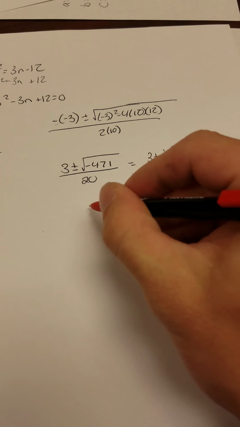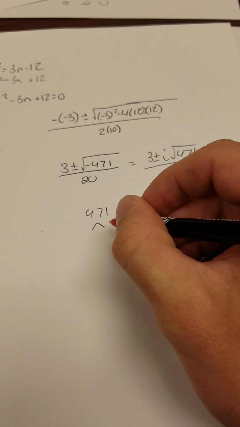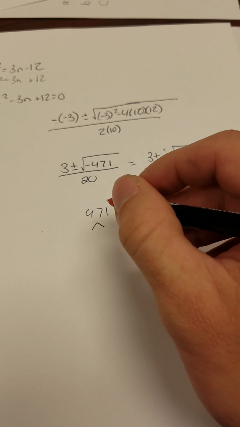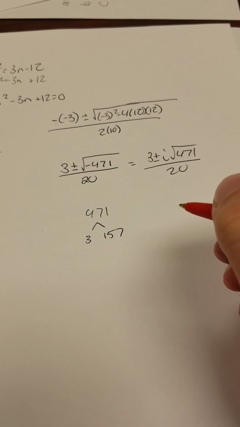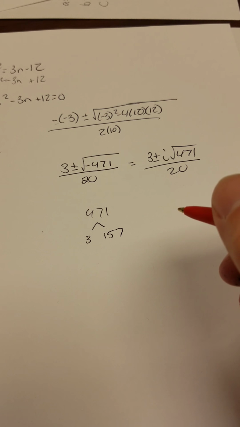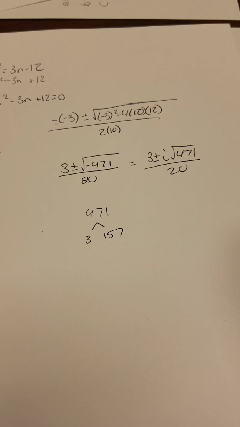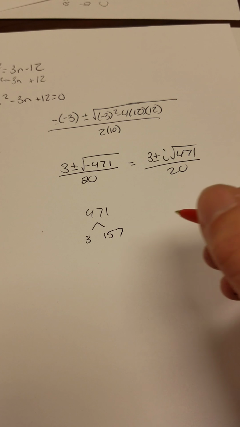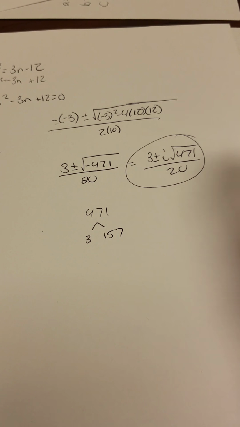We need to check 471. So that's 3 and 157. 3 doesn't go into 157. 4 doesn't. 5 doesn't. I don't believe 6 does. Try 7. 7 doesn't. 8 doesn't. 9 doesn't. 11 doesn't. Okay, so that's going to be the end of that road. Nothing pairs up. So that is going to be our solution.